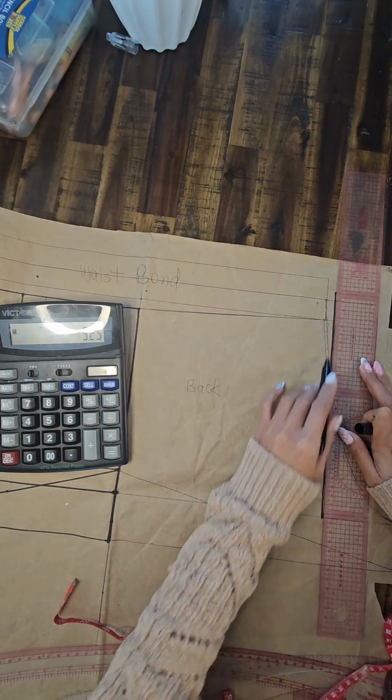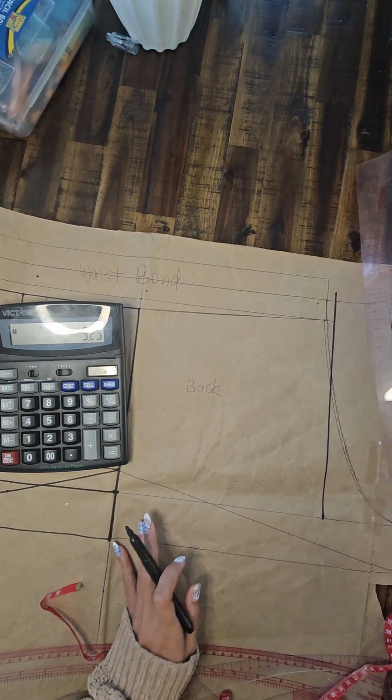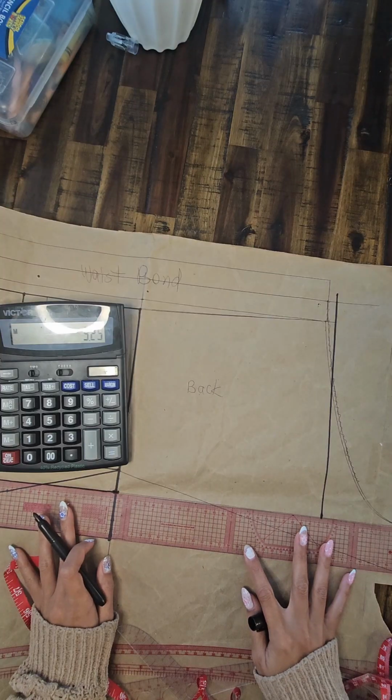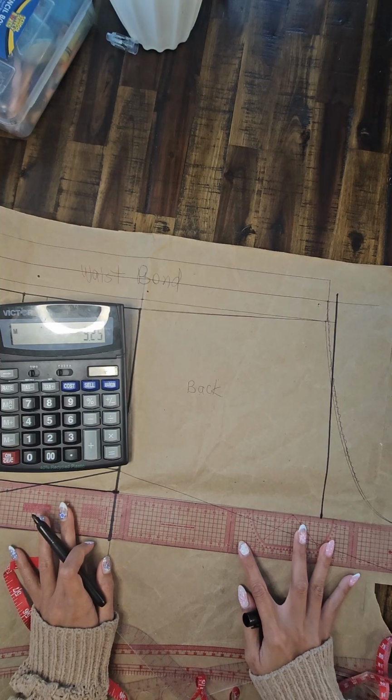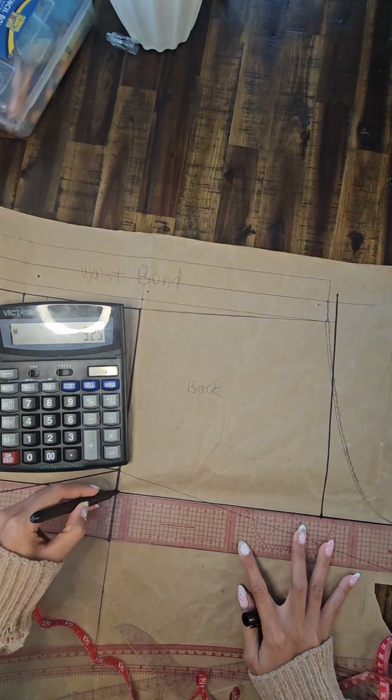From the waist, I go down to the crotch area. Don't forget to make our crotch line before we forget again. There you go.